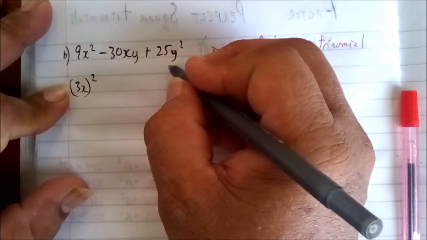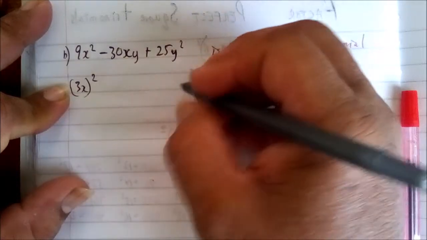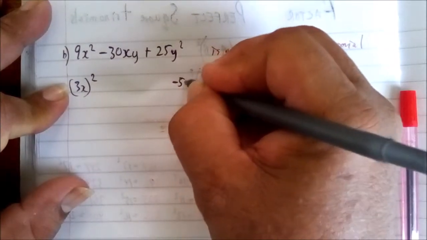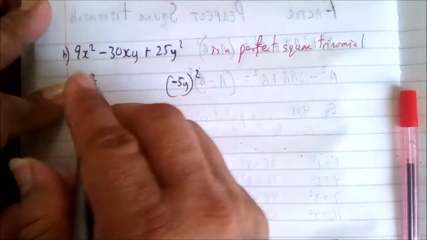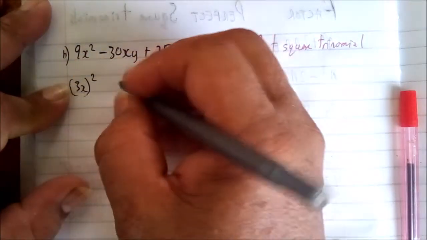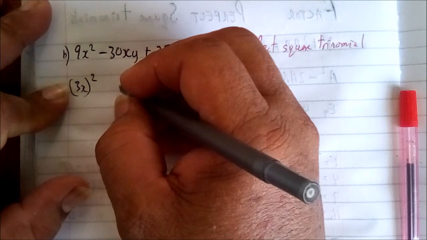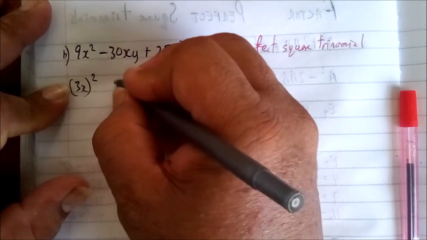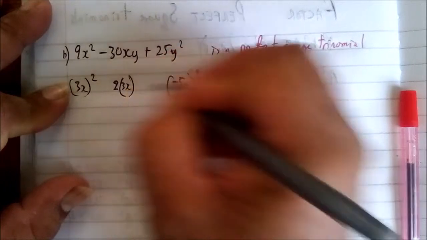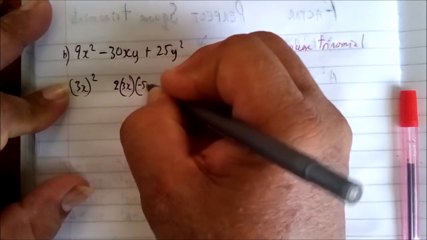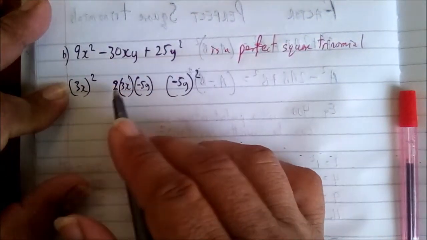The last term, the 25y squared, could be written as (negative 5y) squared, and the middle term is twice the first times the last term. So how do we get the twice? We get 2 times the first term, which is 3x, times the last term, which is negative 5y. Let's see if that is true.